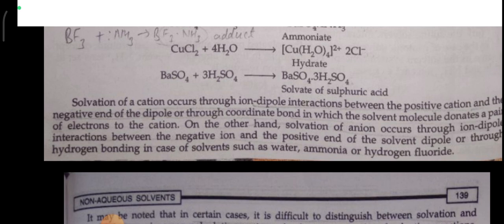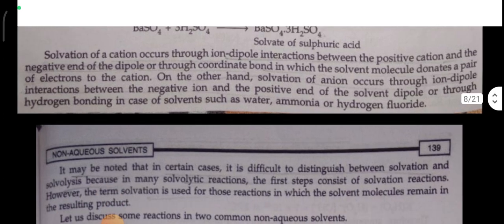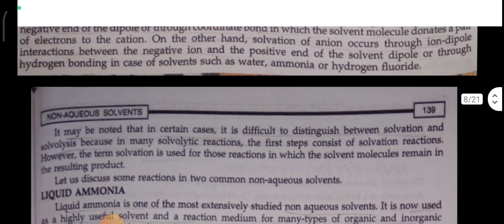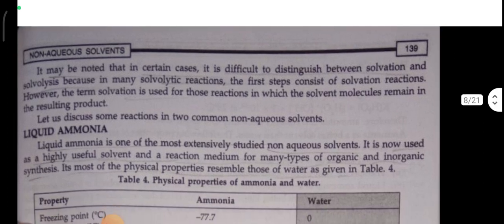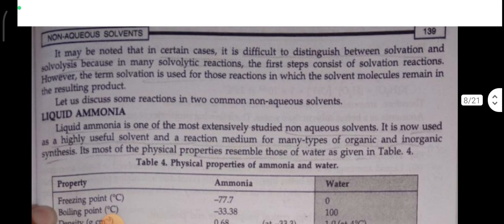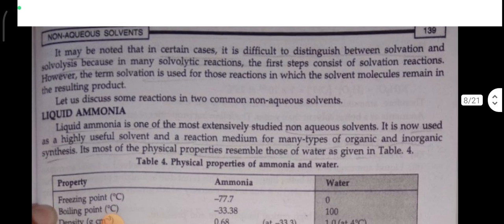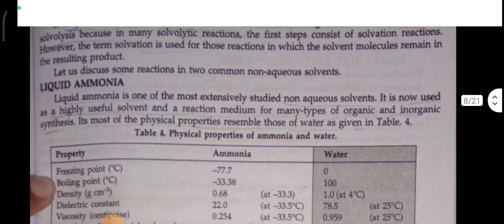Solvation of a cation occurs through ion-dipole interaction between the positive cation and the negative end of dipole through coordinate bond in which the solvent molecule donates a pair of electrons to cation. On the other hand, solvation of an anion occurs through ion-dipole interaction between the negative ion and positive end of a solvent dipole or through hydrogen bonding in case of solvents such as water, ammonia, and hydrogen fluoride. It may be noted that in certain cases it is difficult to distinguish between solvation and solvolysis because in many solvolytic reactions the first step consists of solvation reaction. However, the term solvation is used for those reactions in which the solvent molecule remains in the resulting product.